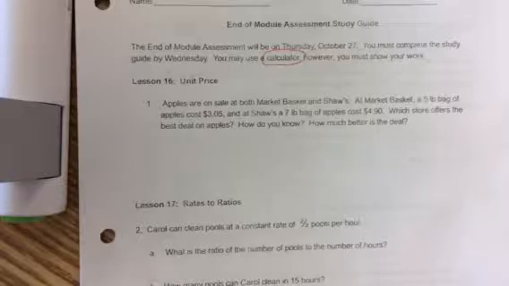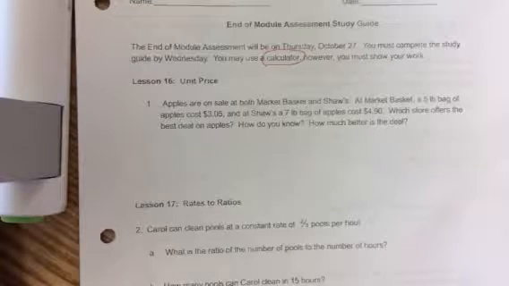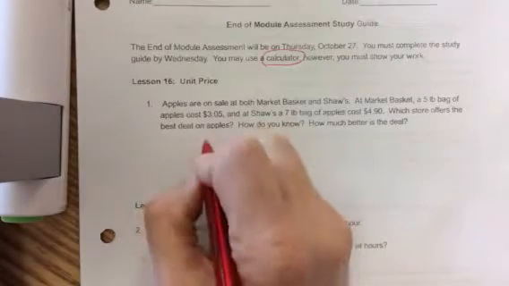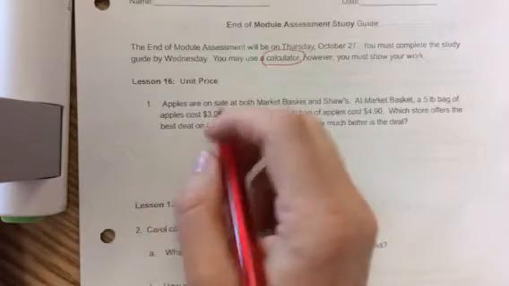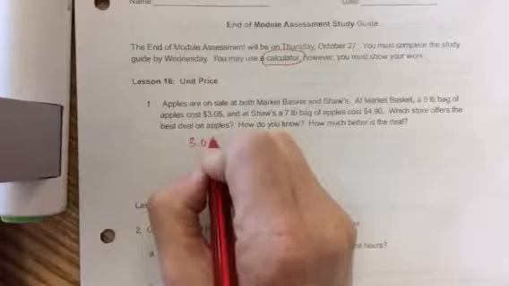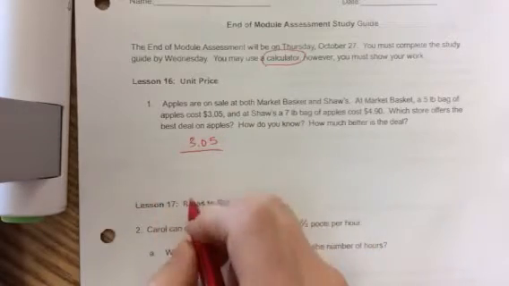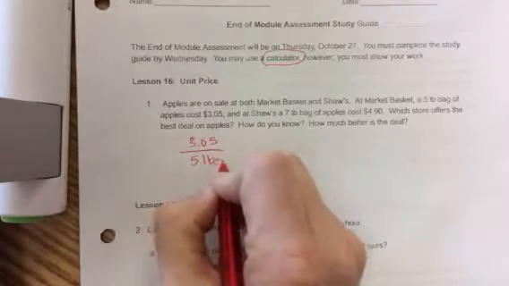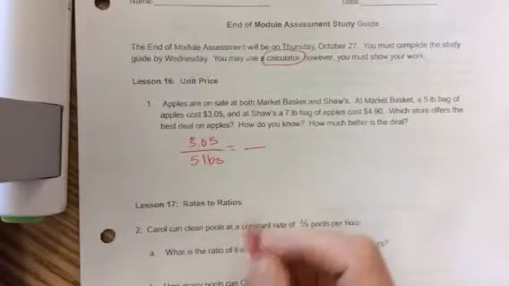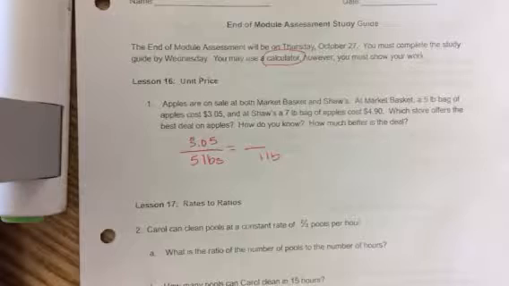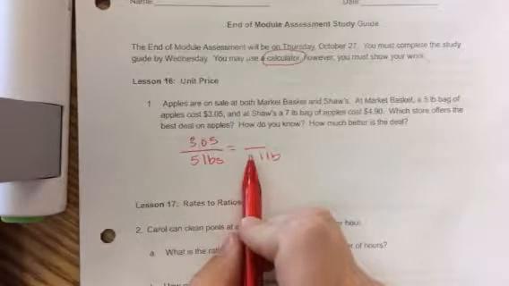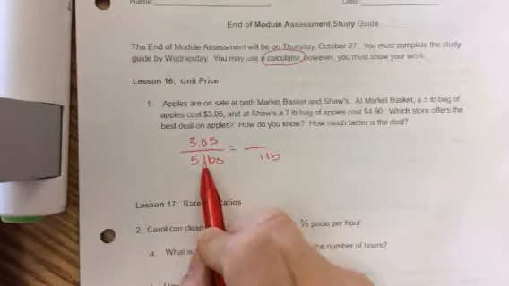So the first problem involves finding the unit price. We need to compare the price between Market Basket and Shaw's. At Market Basket, we could set up the ratio. Market Basket's 5-pound bag costs $3.05. So $3.05 is your cost for 5 pounds. The unit price will tell me how much it will cost per pound. So you have to think, okay, how can I figure out how much it's going to cost per 1 pound? What would you have to divide 5 by to get 1?